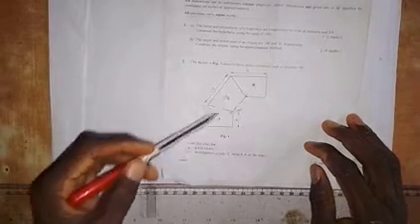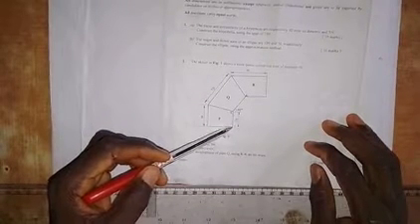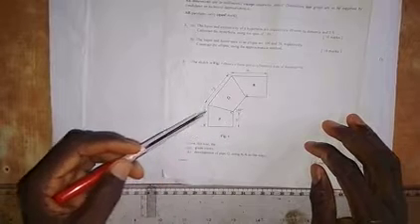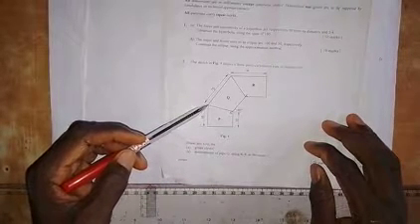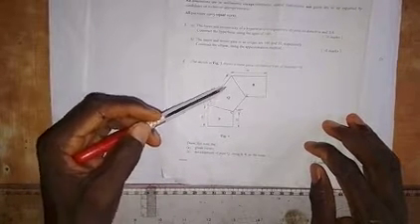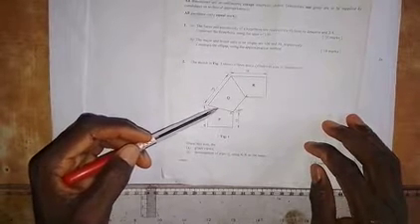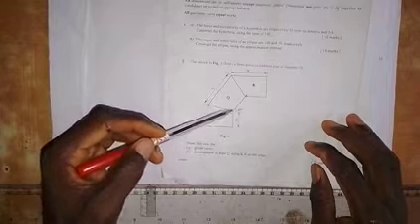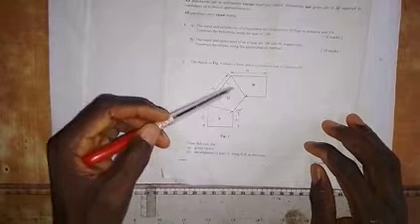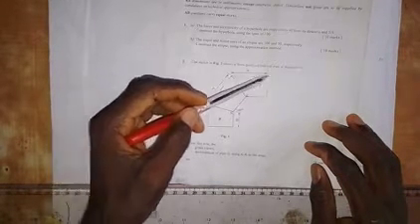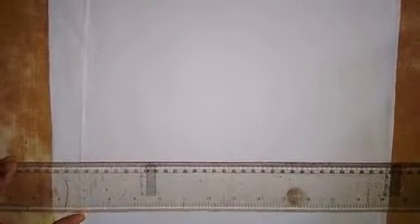So these are the 3 pipes being referred to: pipe P, pipe Q, and pipe R. For pipe P, the distance from here to here is 35, and from here to here is 50. For pipe Q, the distance from here to here is 75. This is where we have KK, while for pipe R the distance from here to here is 70 millimeters. So let's see how this work can be done.